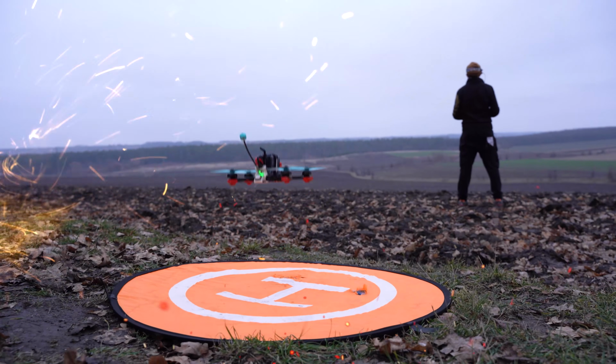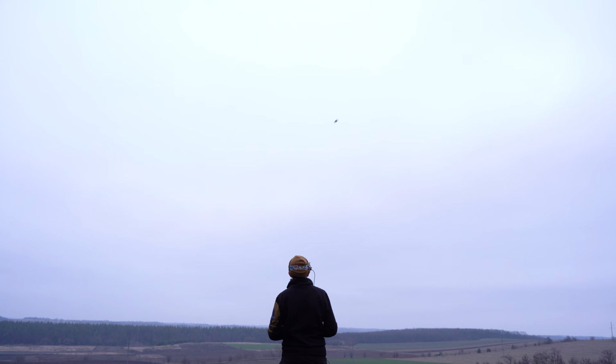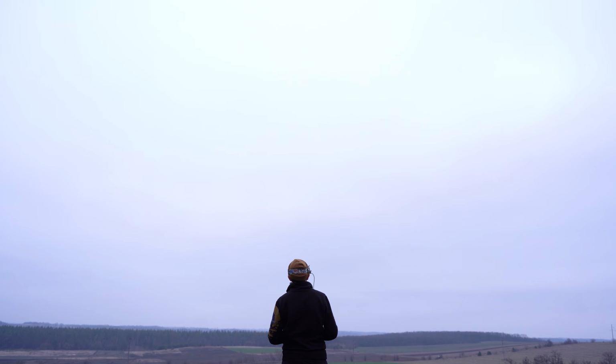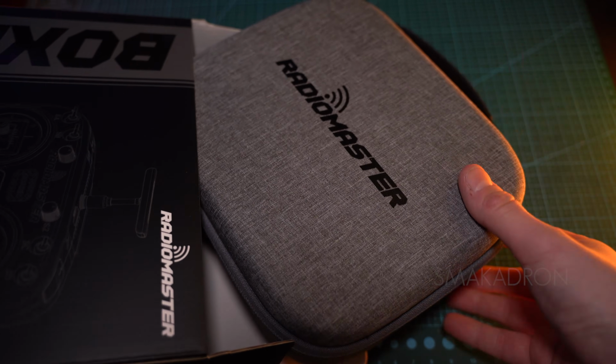To start flying your favorite drone, you first need to know how to properly set up your radio equipment. What's the first thing you should do when you get a new radio transmitter? There are 2 options: update to the latest firmware version or leave the one from the manufacturer as is.